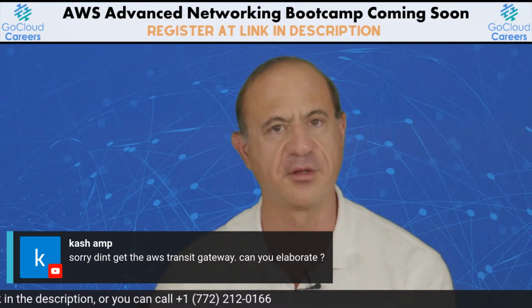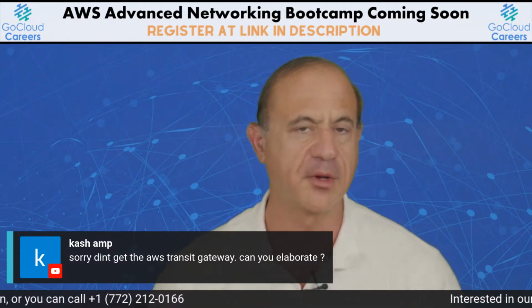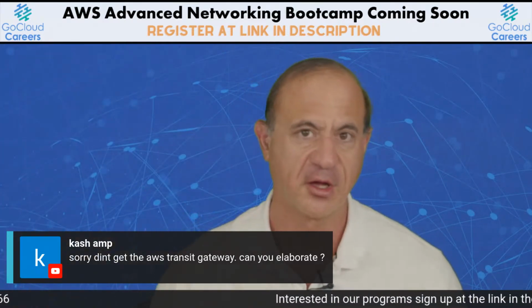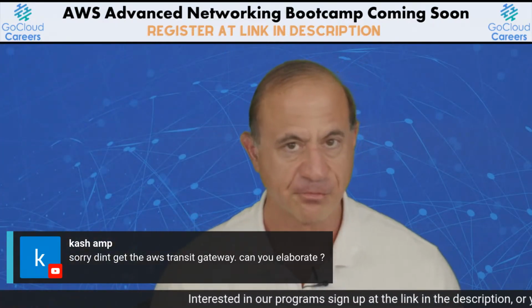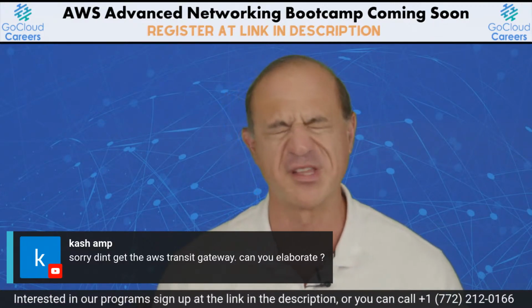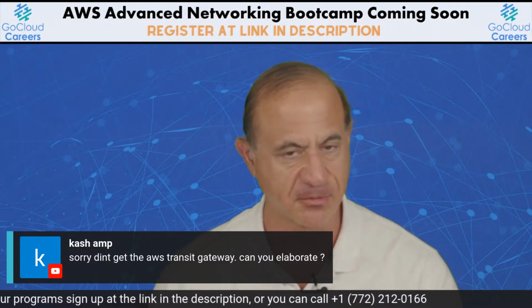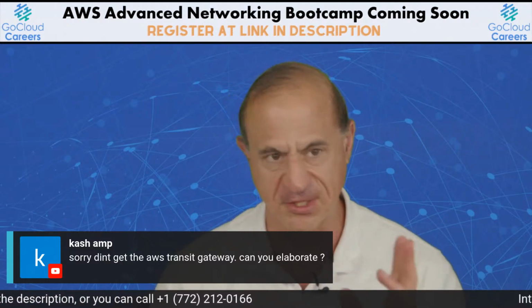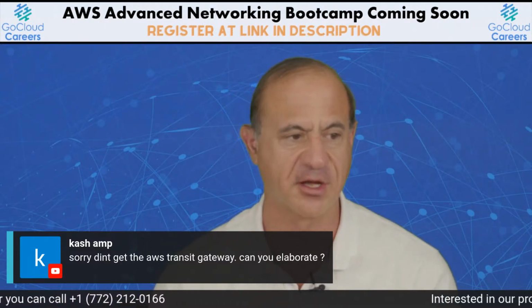Sorry, I didn't get the transit gateway. The transit gateway and CloudHub are two ways that you can connect your systems and create a hub and spoke environment. Now, transit gateway lets you do it with private lines as well as VPNs, and CloudHub only enables you to do it with just VPNs, which means IPsec traffic. That's kind of the same thing.